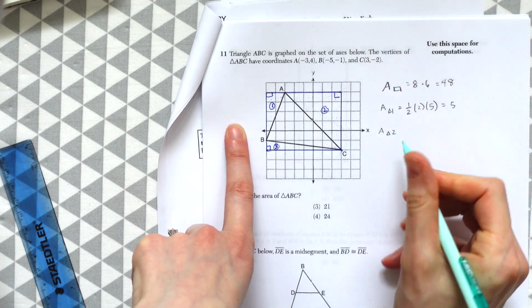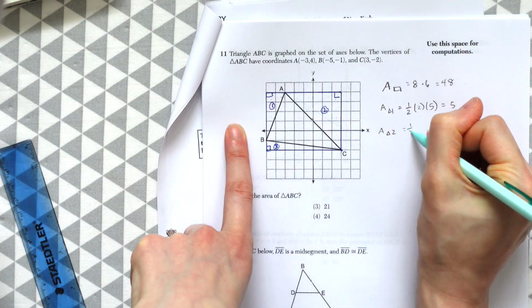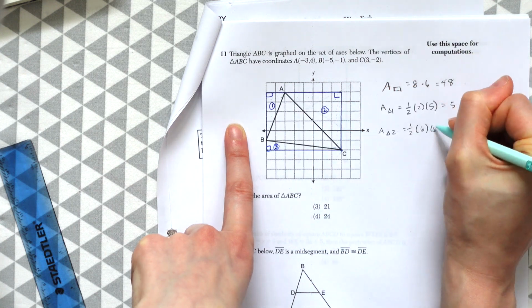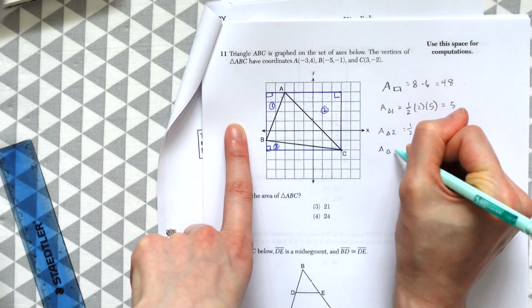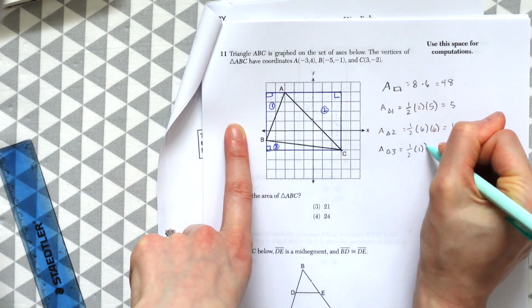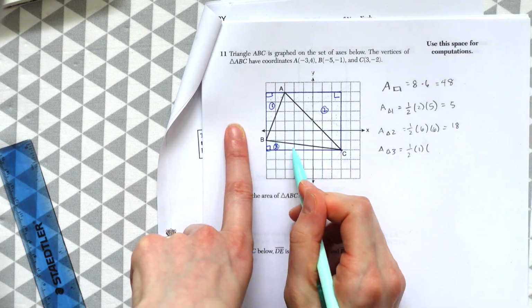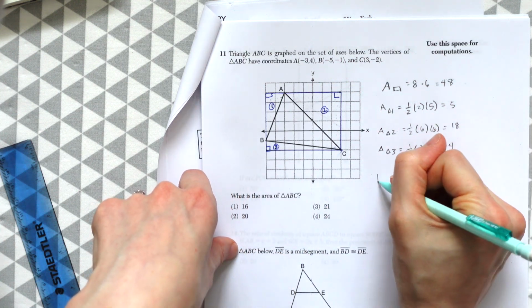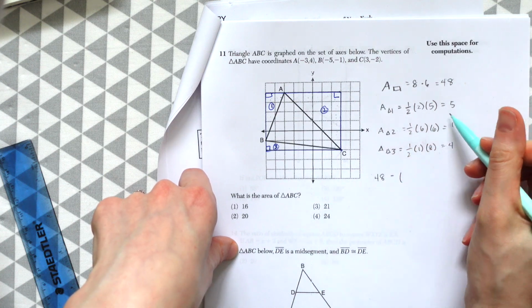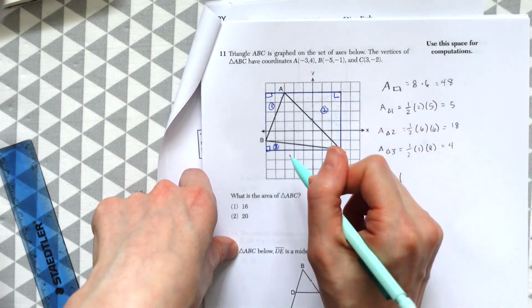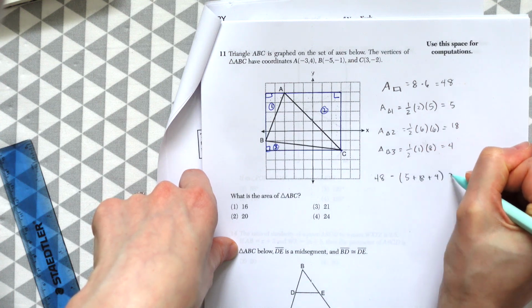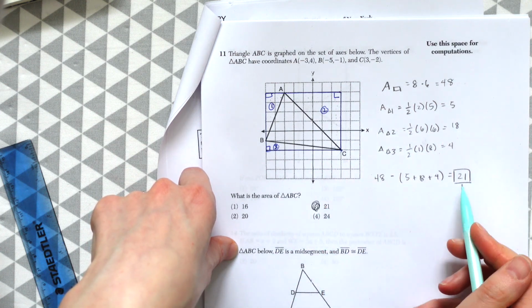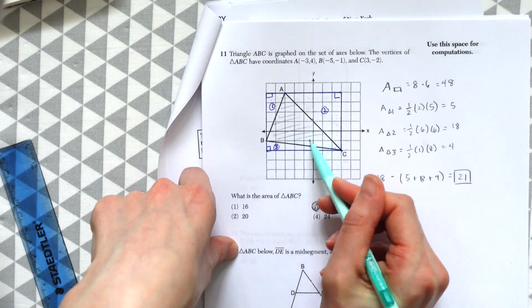Area of triangle 2, 1/2 times the base times the height. And then the area of our last triangle, triangle 3. Now we can take the area of the rectangle and subtract all the areas of these triangles that we just found. We'll get 21, which is choice number 3. So this is the area of triangle ABC.